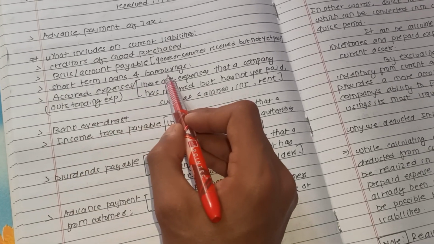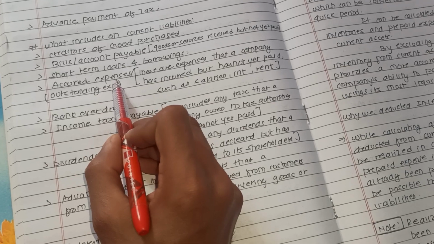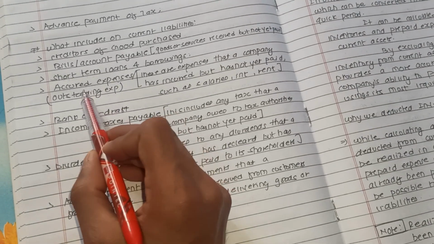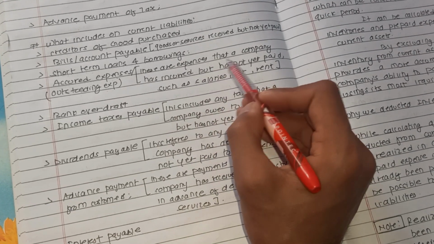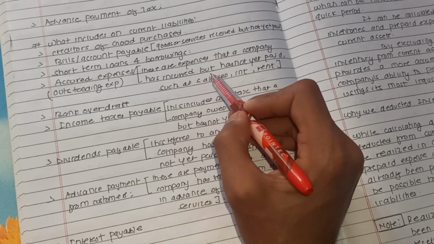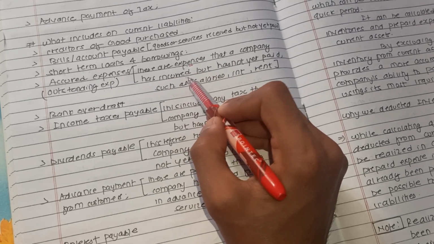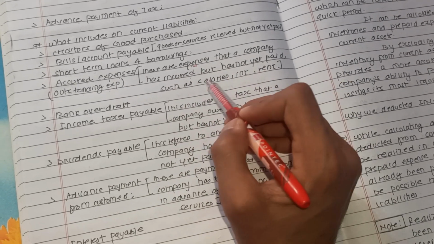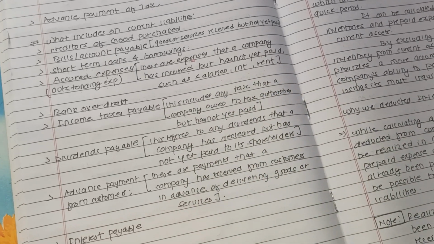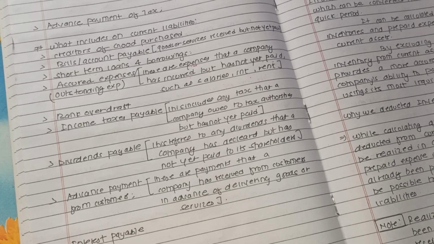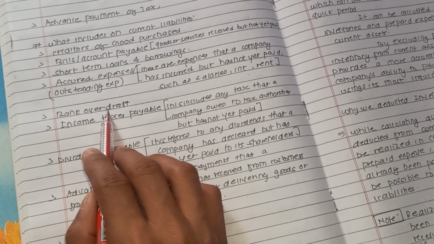Short-term loans and borrowings. Accrued expense is also known as outstanding expense. What does it mean? These are expenses that a company has incurred but has not yet paid, such as salaries, interest, rent. This is outstanding expense or accrued expense. Likewise, bank overdraft.